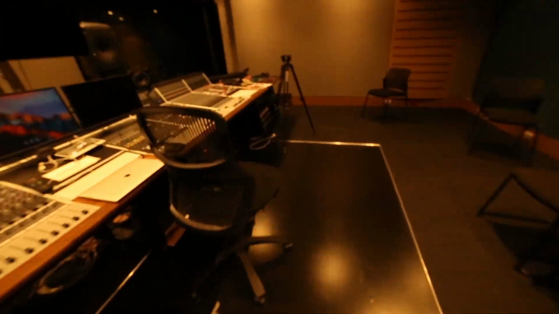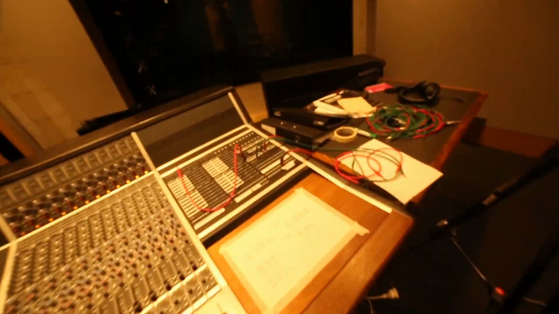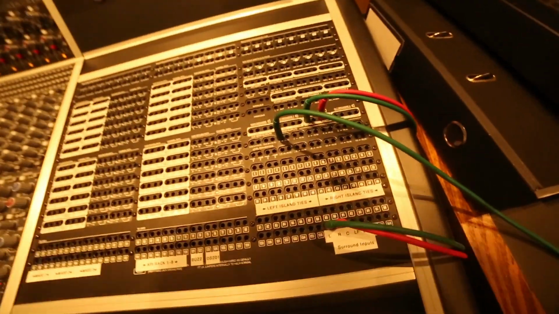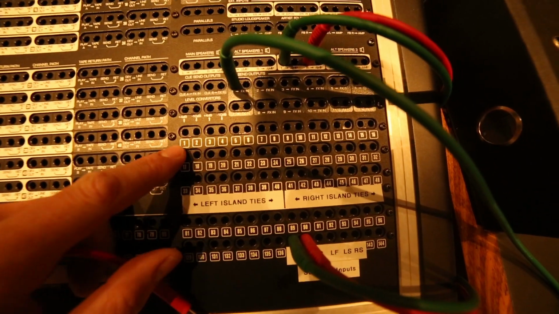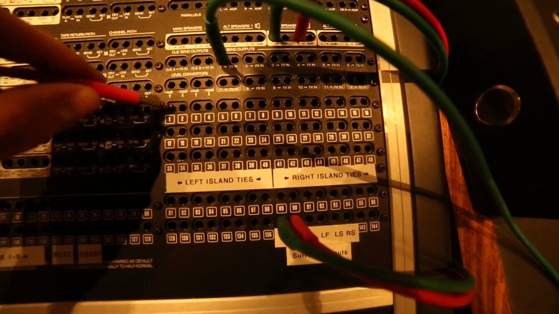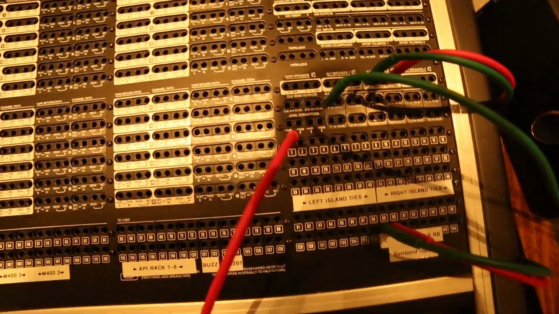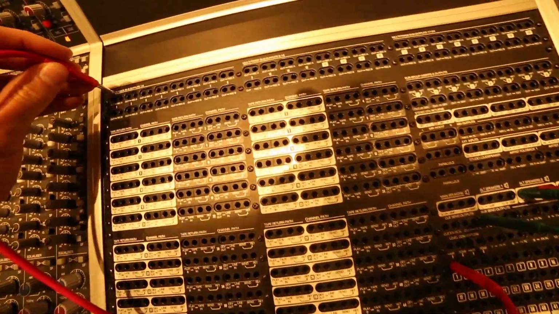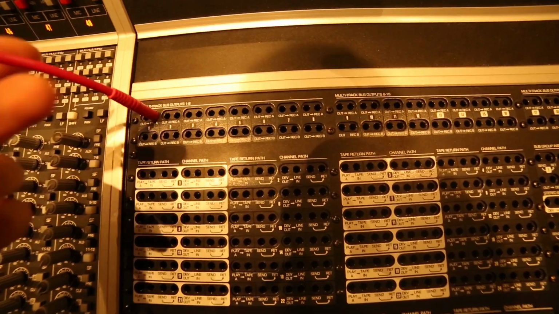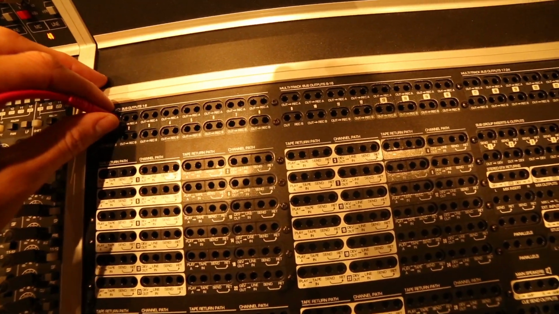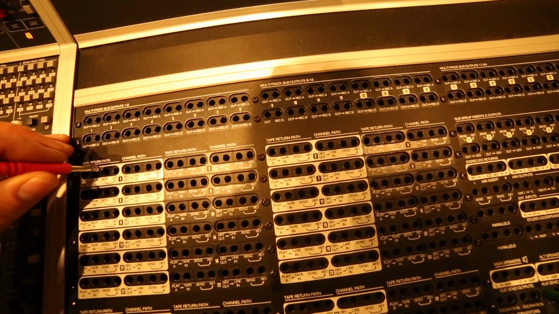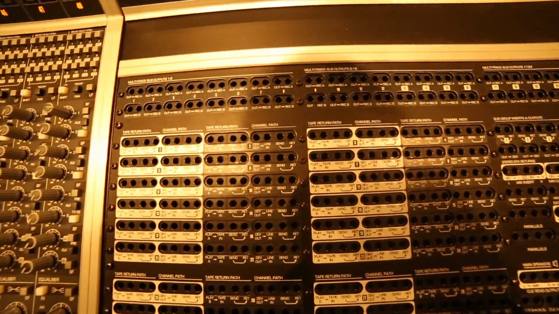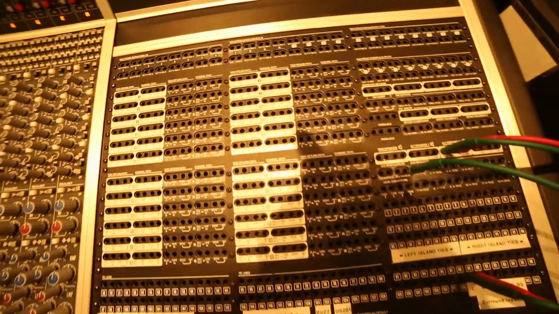So if I had a bunch of external preamps, I could essentially plug them into these island ties, and then I'd come over here. So if I patched into number 1 on there, I could go to number 1 here on the island line ties on the left, and now I could patch it straight into Pro Tools if I wanted to. I could go into channel 1 in Pro Tools, or I could bring it into the console on one of either the tape return paths or channel paths, depending on what I was wanting to achieve.